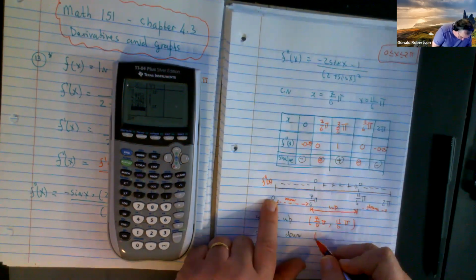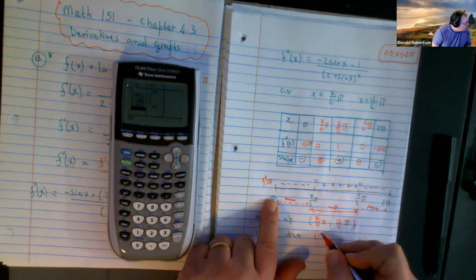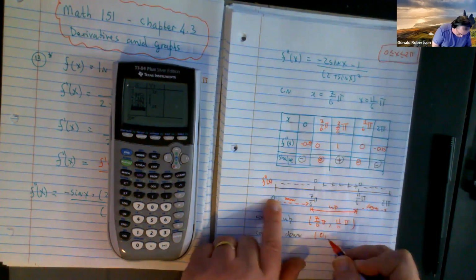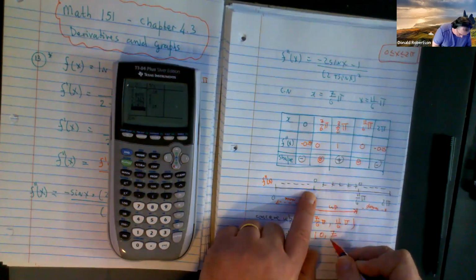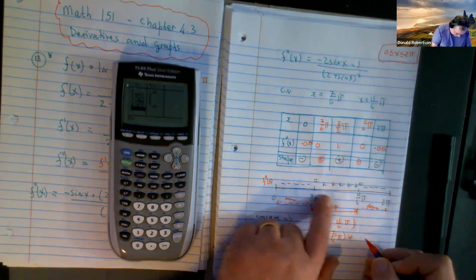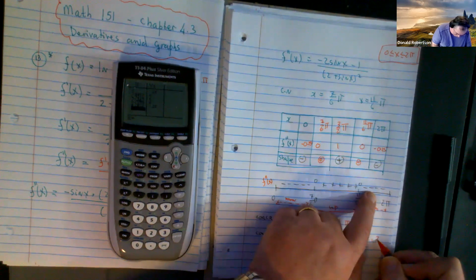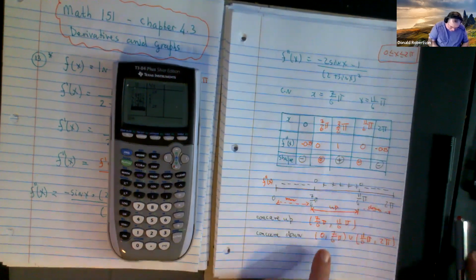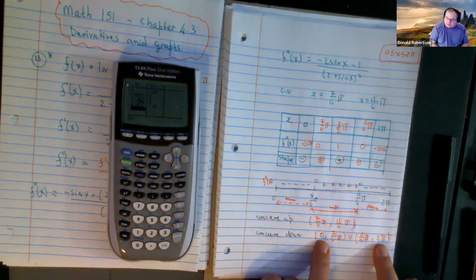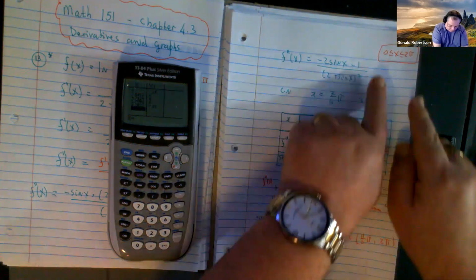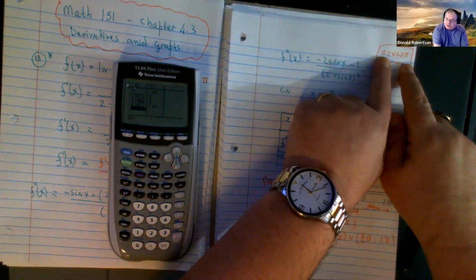Starting at 0 and going to 7π/6, union, starting at 11π/6 and finishing at 2π. Have you noticed that these aren't infinities? These are start and finish numbers, and that's because we were told to start and finish at 0 and 2π.